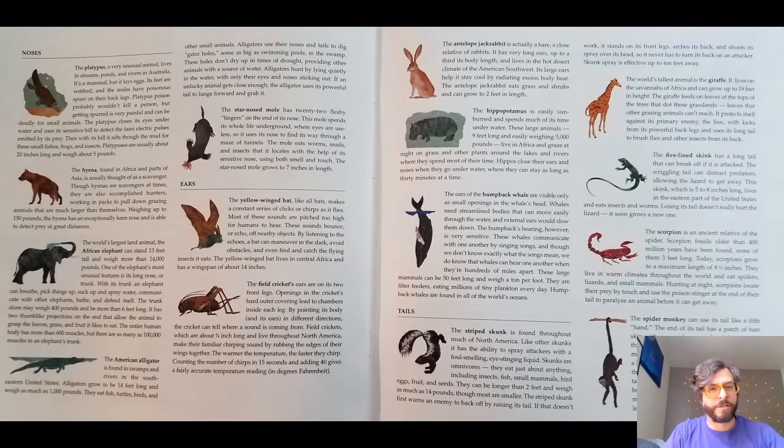This is where it tells you about all the different body parts we heard in the book in more detail, if you want to know some of the whys and how they work. So I'm just going to go ahead and read them through here. I'm going to start up here with the platypus.